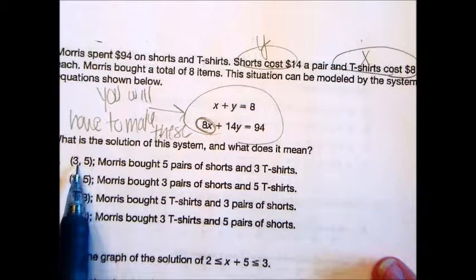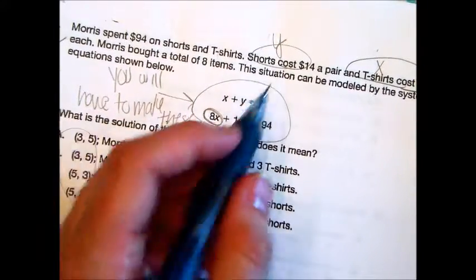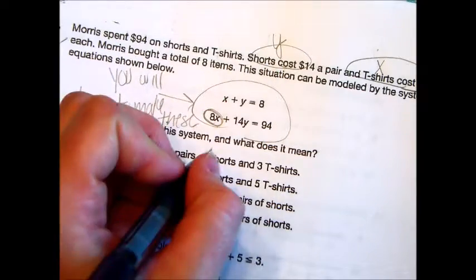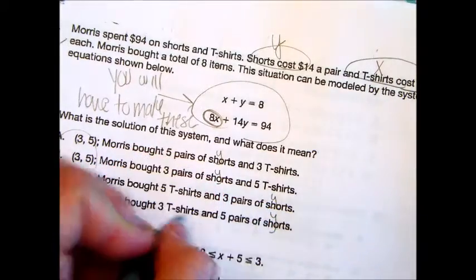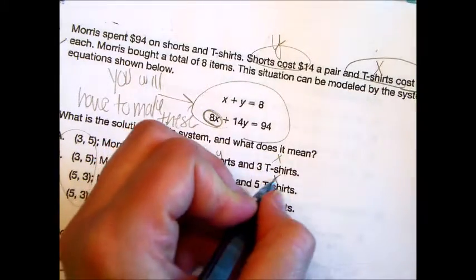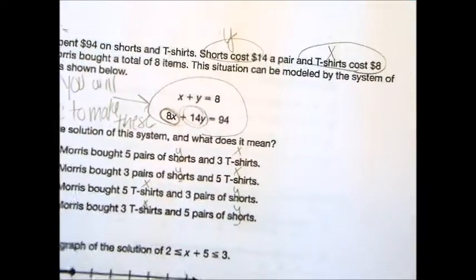Well, we should probably plug in (3, 5). No matter what, all of these equal 8, right? So they all plug into the first equation. But let's see if this is true. So 8 times 3 is 24, and 14 times 5 is 70. This is a possibility, okay? Let's see what it means, though. And what we should do, every time we see the word shorts, we should probably make it a y. Y, y, y, x, x, x, x. And that's because of this equation right here. And they told us what numbers go with what variables.